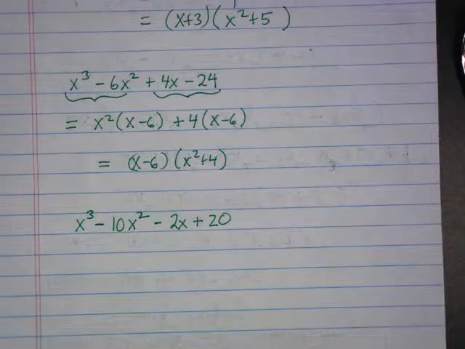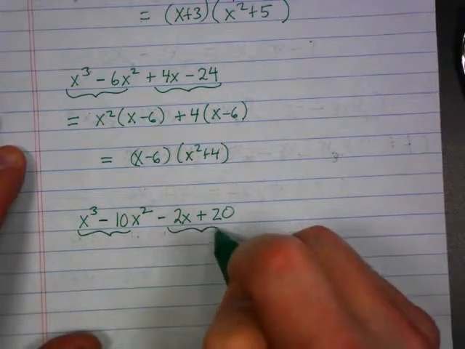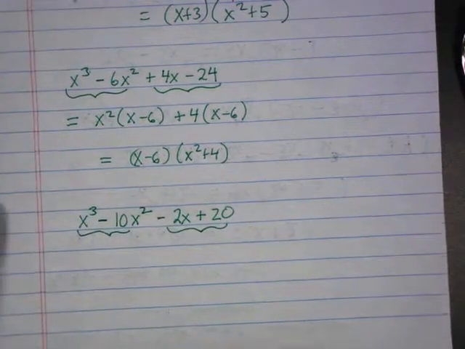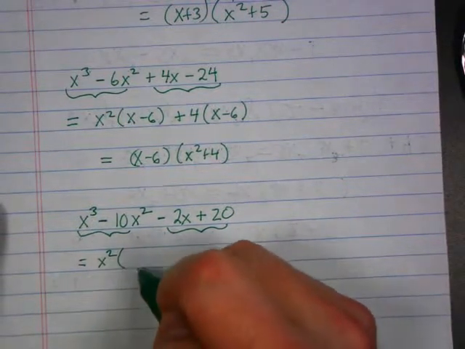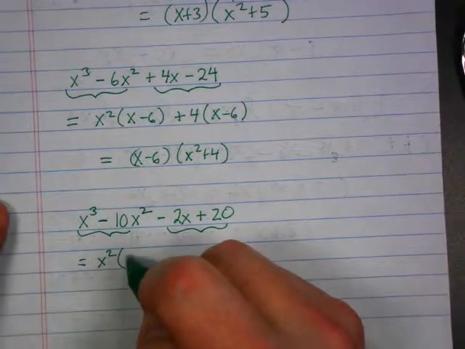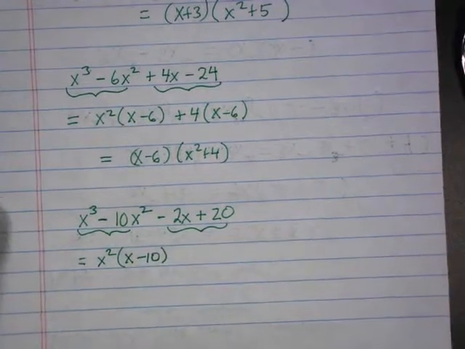One, two, three, 4 pieces. Anything common? No. Pairs. What's common in the first group? X squared. And left over? X minus 10. Second group.